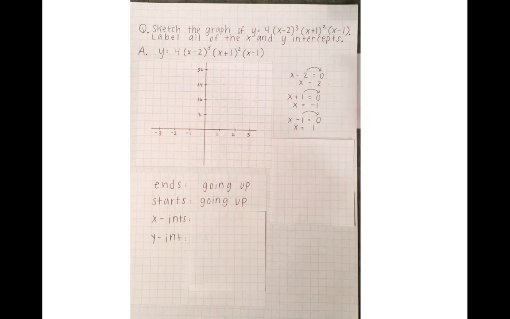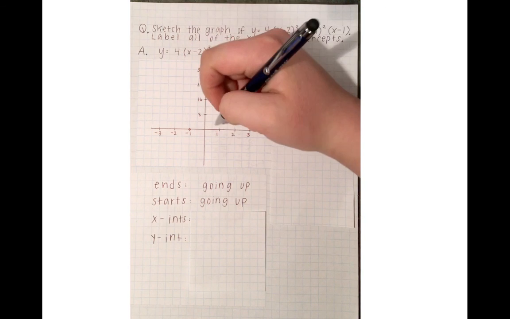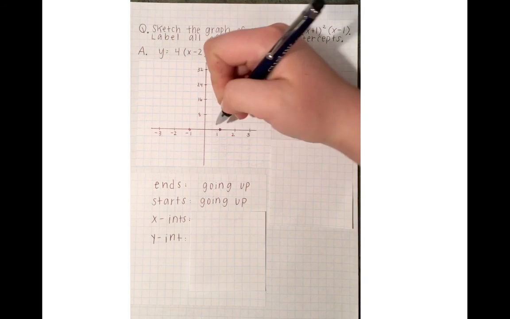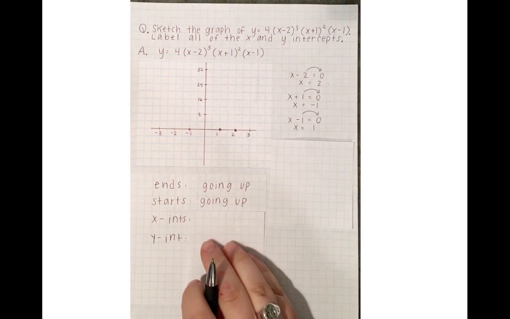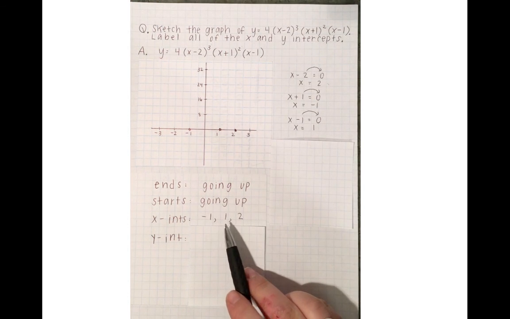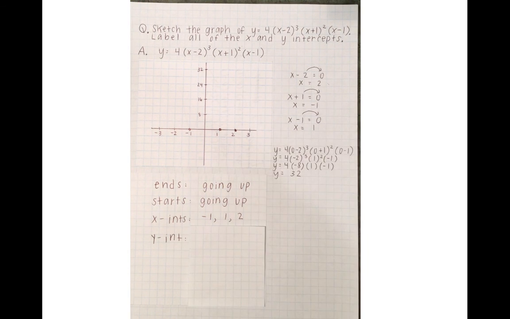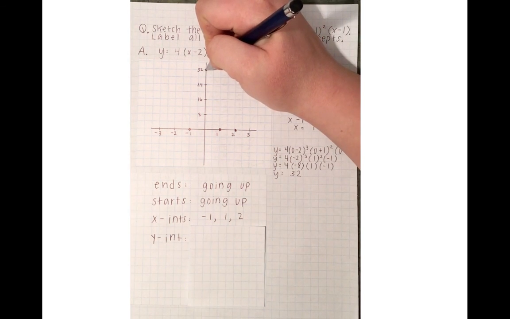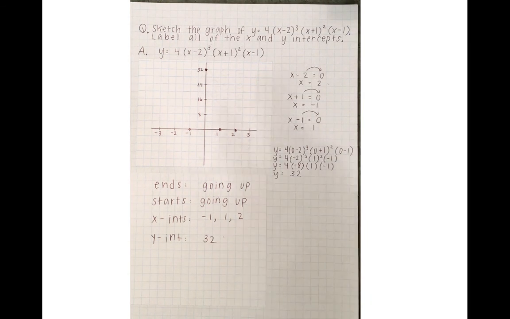The second step is to plot the function's x-intercept or intercepts. The x-intercepts for this function are at the points -1, 0, 1, 0, and 2, 0, as can be seen here, here, and here. The third step is to plot the function's y-intercept. The y-intercept for this function is at the point 0, 32, as can be seen here.